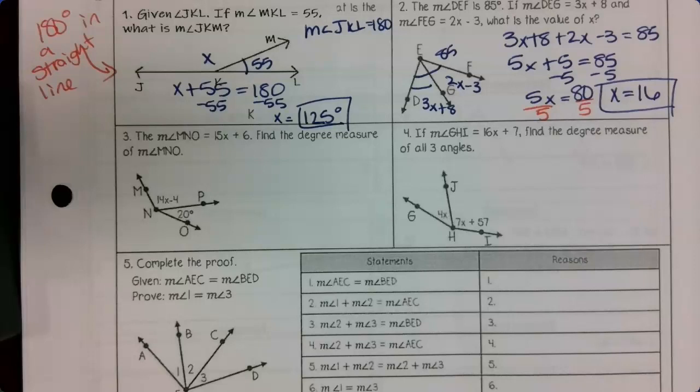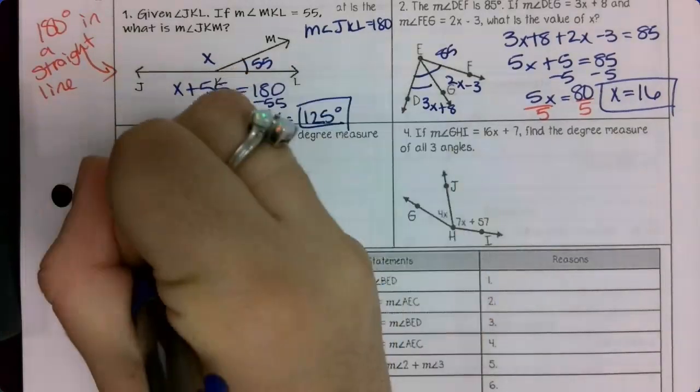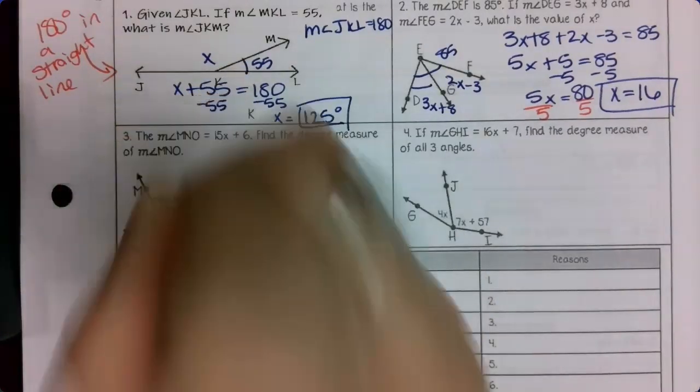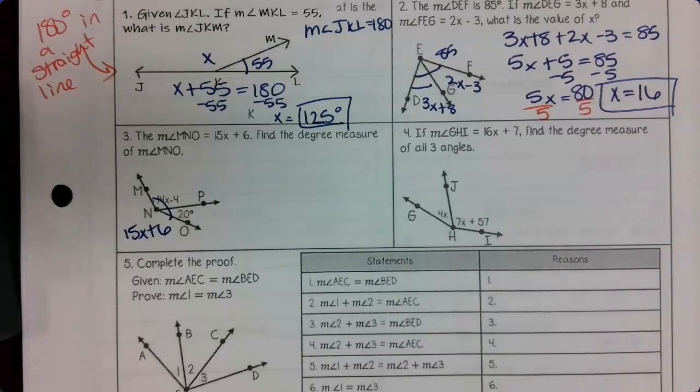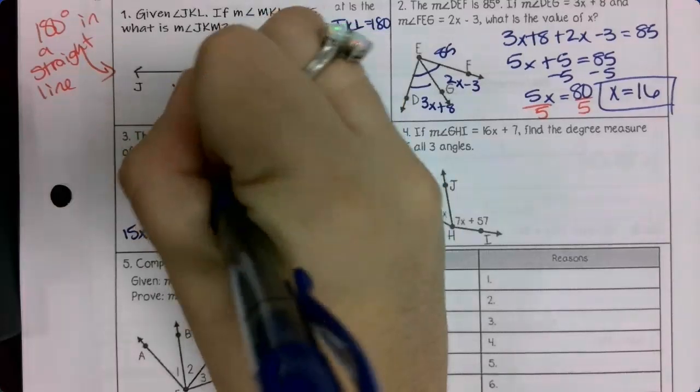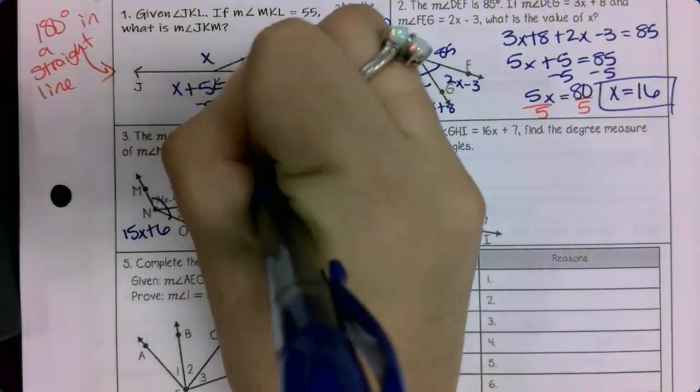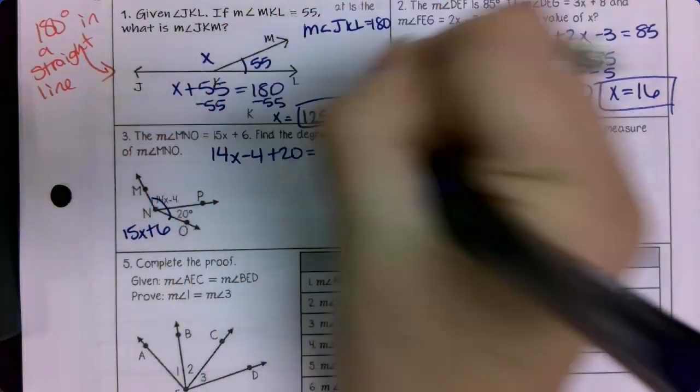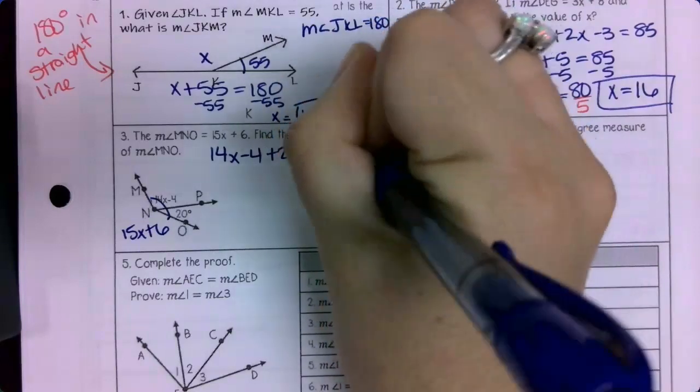So number 3 says the measure of angle MNO is 15x plus 6. So that's not on this picture. Find the measure of MNO. So this one I want to set up. What two things am I adding together? And this is going to equal the 15x plus 6.